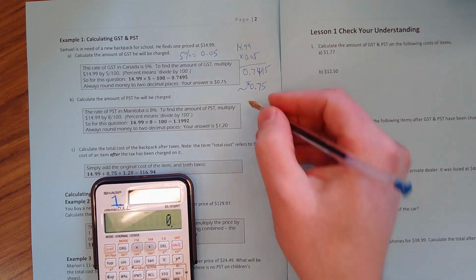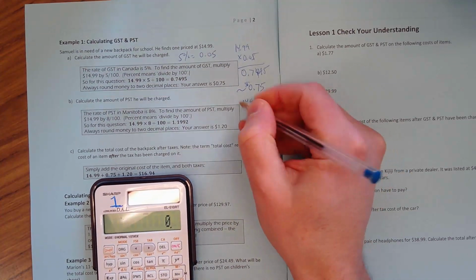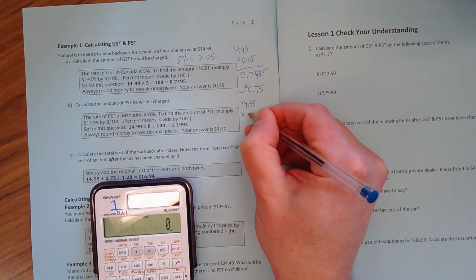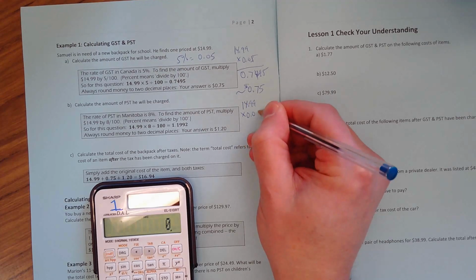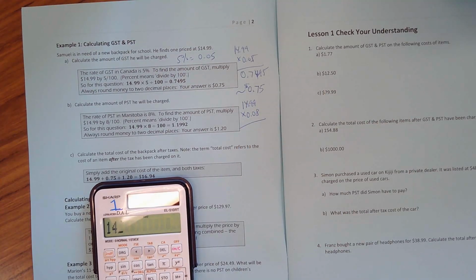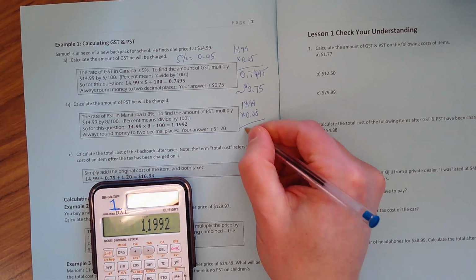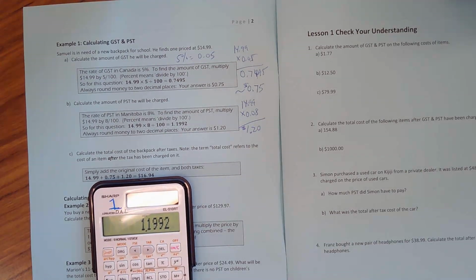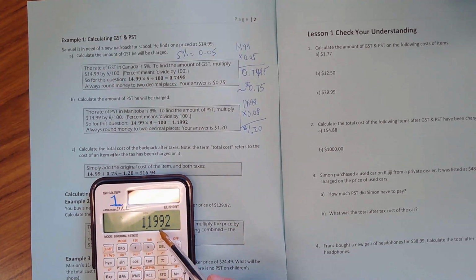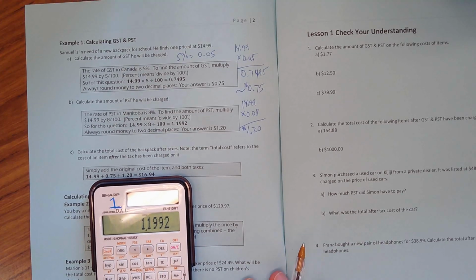Okay, what amount of PST? So I would go $14.99. PST is 8%, although that might change. It might go down to 7. But for now it's 8, so times 0.08. And that's $1 and I round that up to 20 cents, $1.20. Because remember, you look at the third number, it's a 9, so it's going to go up. So 19 is going to go up to 20 when you're doing the rounding.